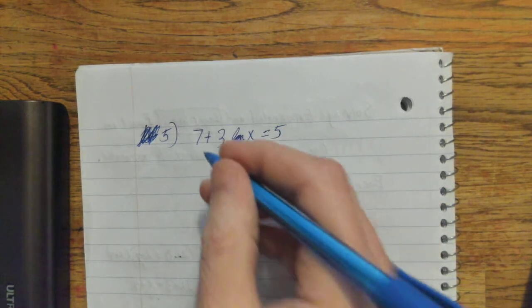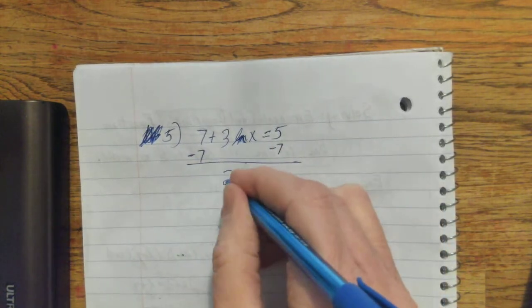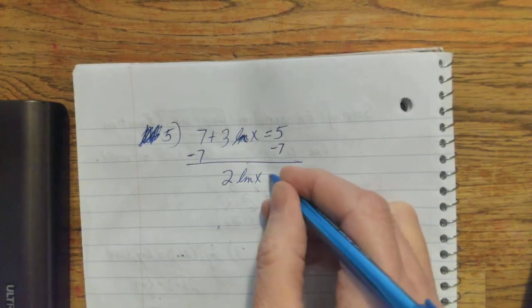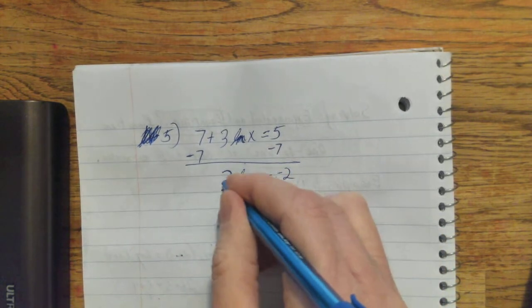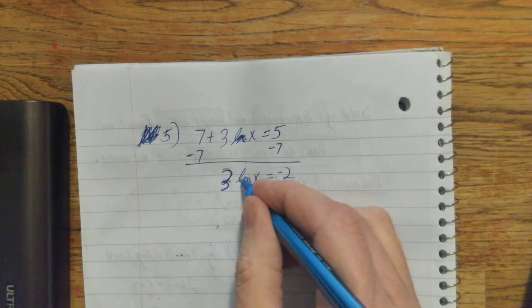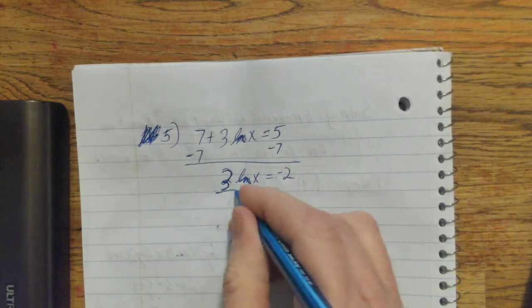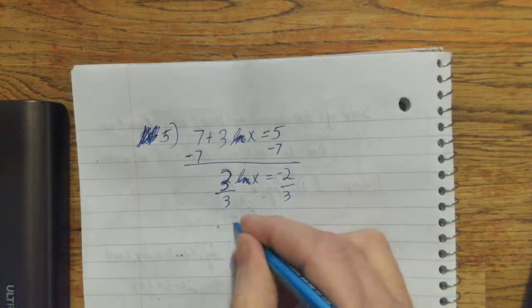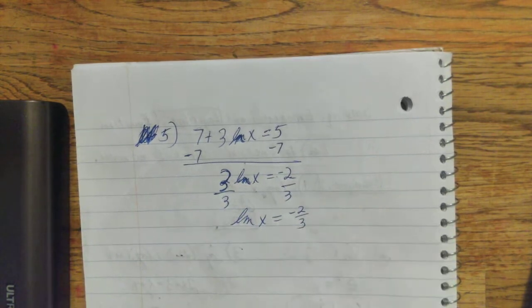Okay, I'm going to subtract 7, and I got 3 times the natural log of x equals negative 2. Divide by 3. The natural log of x equals negative 2/3.